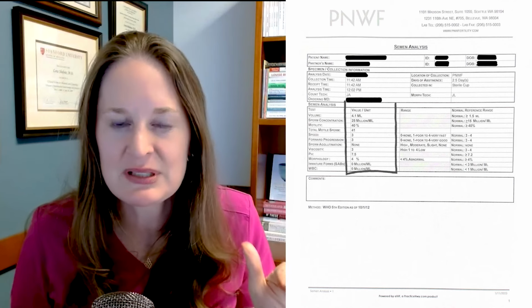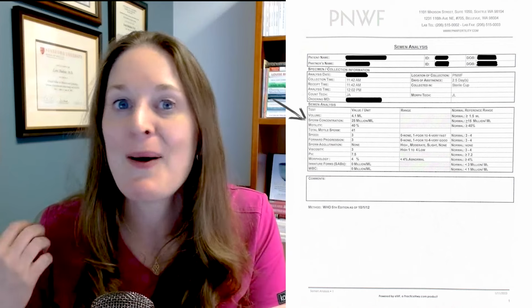And there's all these numbers. And then you also have kind of the normal numbers that are to the side. The main thing that we're looking at, and what we really want to make sure with a semen analysis is, is there sperm? How much sperm is there, how much of it is moving, because only moving and swimming sperm can get up through the reproductive tract and find the egg to fertilize.